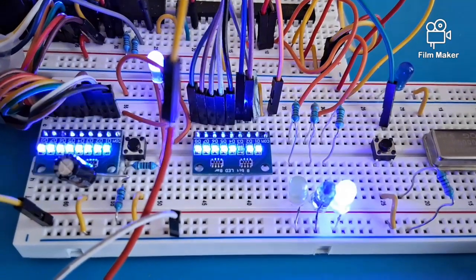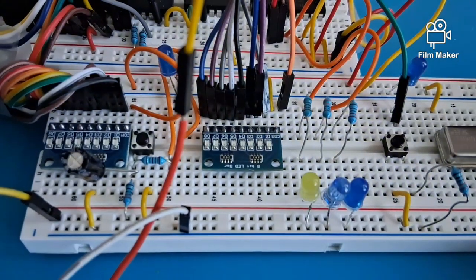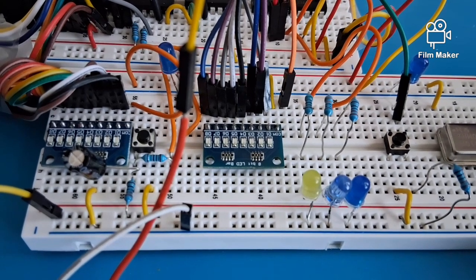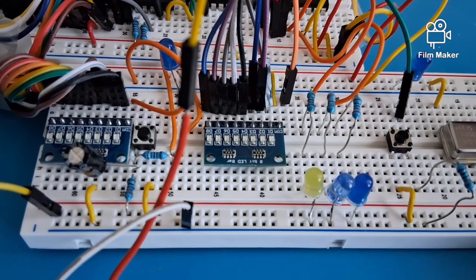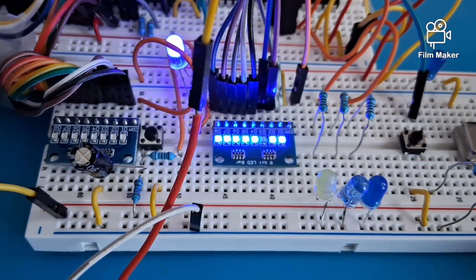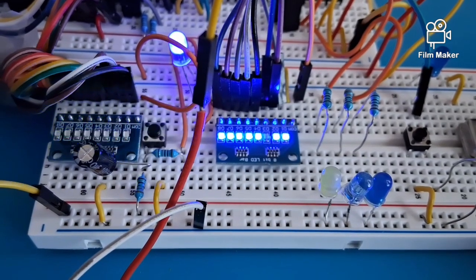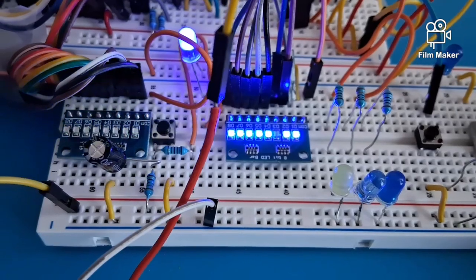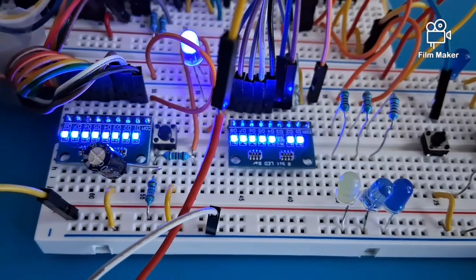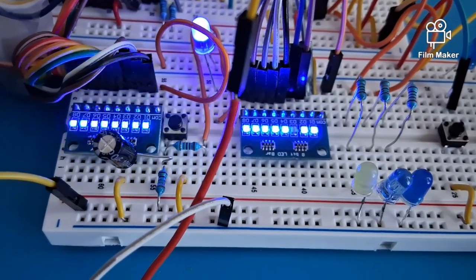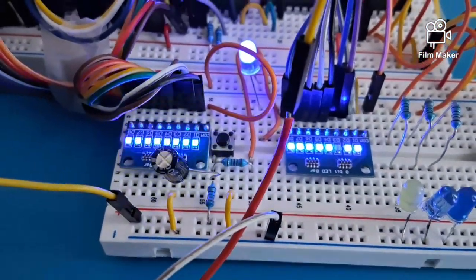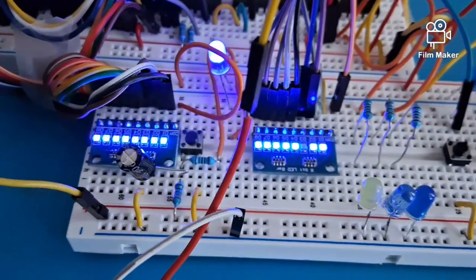Let's do this again. And you can see it executed a partial bit of code, and it started at an upper memory value.